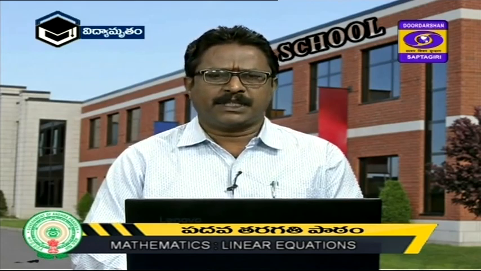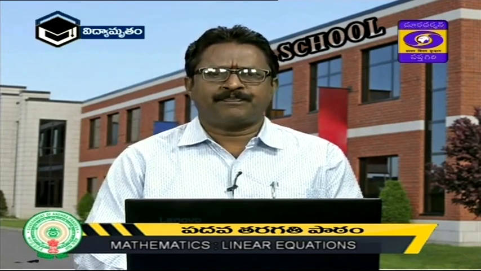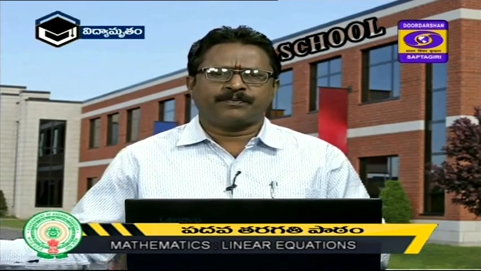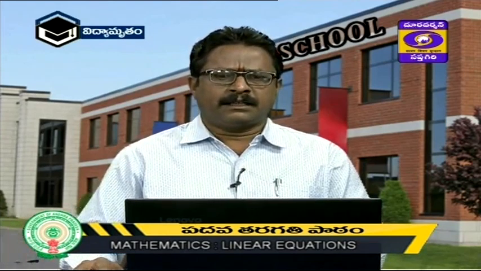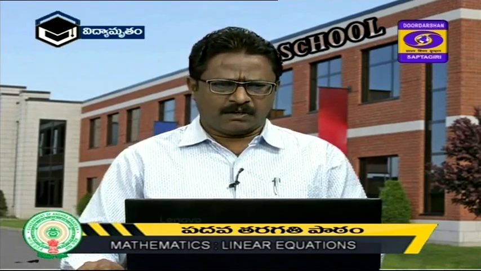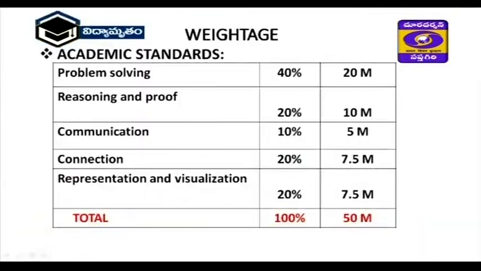And especially in mathematics, according to the blueprint released by our SCERT, the weightage will be given to academic standards and objective type questions. Now, I am going to give some knowledge about the weightage, that is, academic standards. Number 1 is problem solving, that is 40%, and questions will be given for 20 marks, and reasoning and proof for 10 marks, communication 5 marks, connection 7.5 marks, and representation and visualization 7.5 marks.